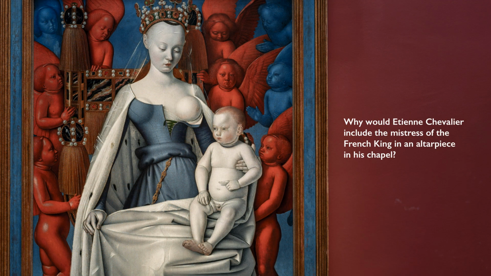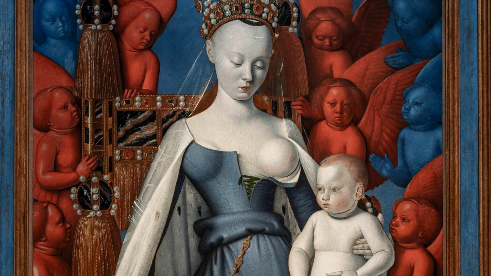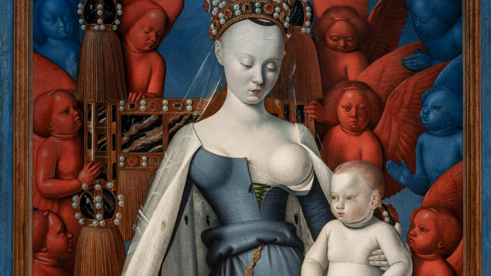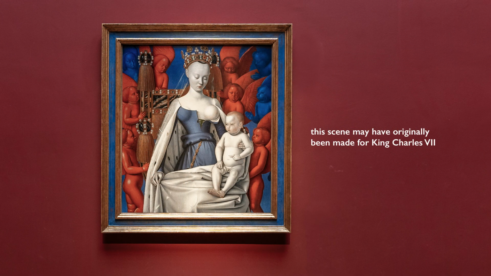The question has long been, why would Etienne Chevalier include a recently deceased mistress of the French king in an altarpiece to be put in his chapel? But this is probably a way to honor the memory of Agnès Sorel, and through her to honor Charles VII, the king at the time. There are several theories as to how this reference to Agnès Sorel originated. There is one that suggested that this scene was originally made for the French king, and Etienne Chevalier asked Jean Fouquet to make a copy because he loved it so much, or again as a sort of homage to the French king.